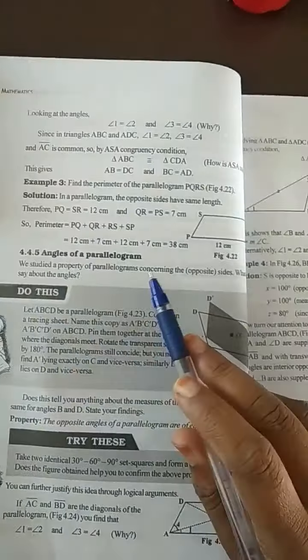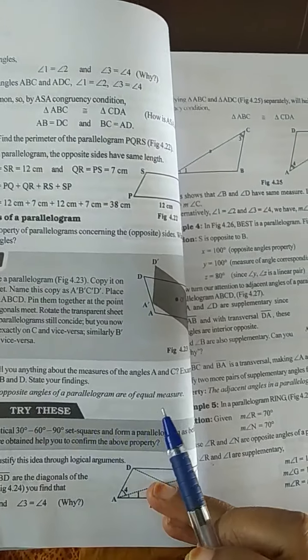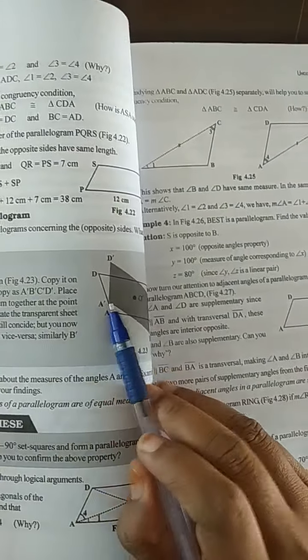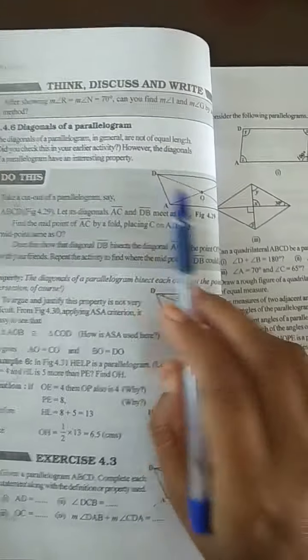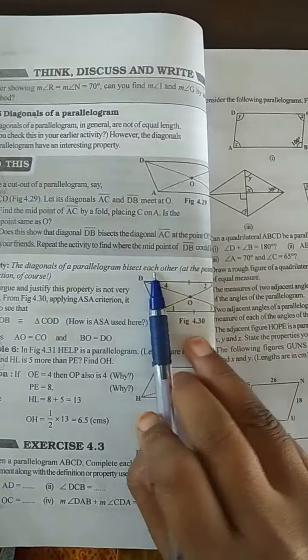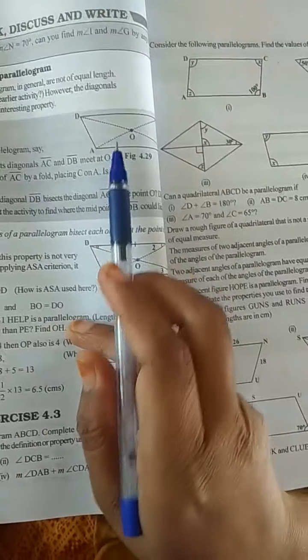Angles of a parallelogram: we have discussed that the opposite angles of a parallelogram are equal in measure. The opposite angles of a parallelogram are equal. Diagonals have special properties. Diagonals of a parallelogram bisect each other at the point of intersection. And we have solved exercise 4.3, and here we have to write the properties whatever we have used.